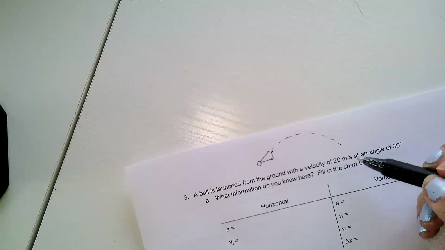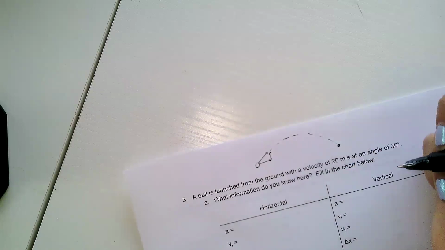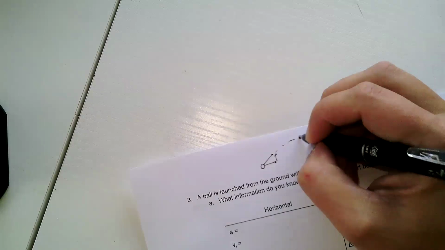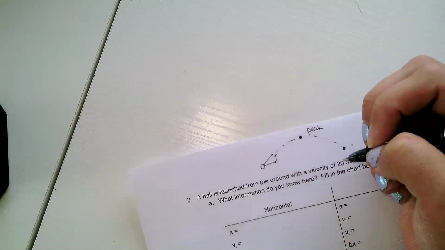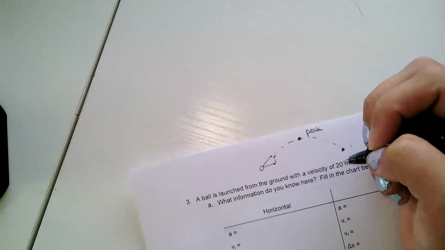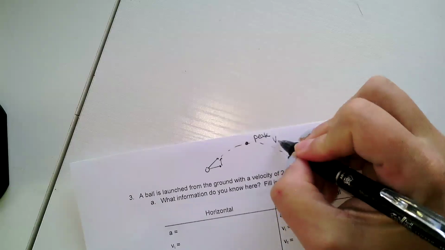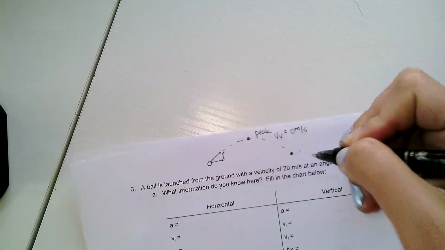Here we have two things. We have, yes, when it lands again on the ground. That is a very interesting time. We also have what I'm going to call the peak. So when it's at its very highest. And the thing to know about the peak is that this is when the vertical velocity is equal to 0 meters per second. Let's think about what I mean by that.